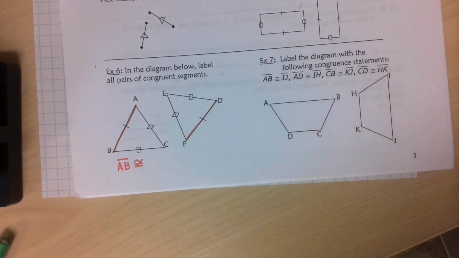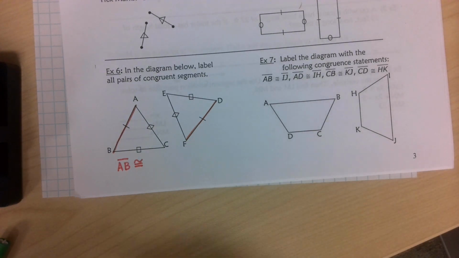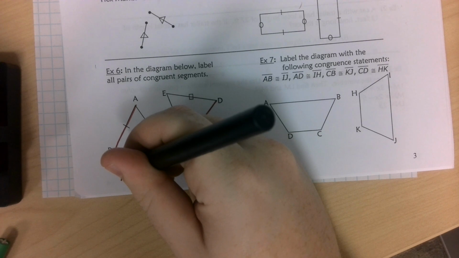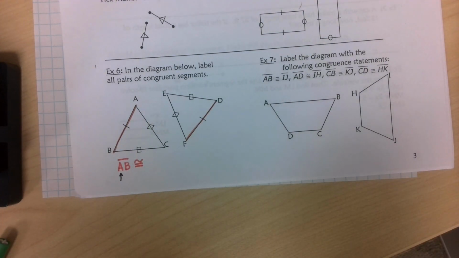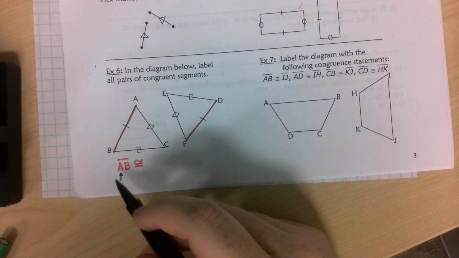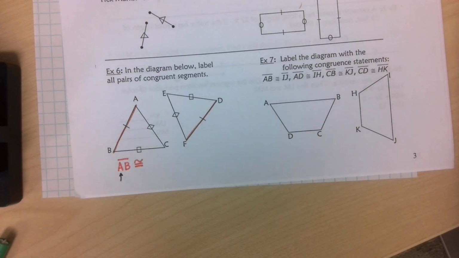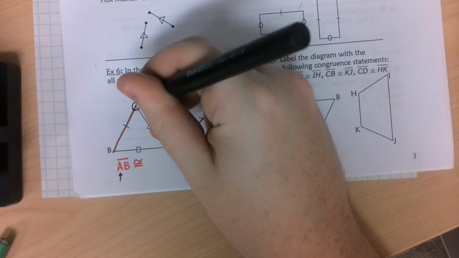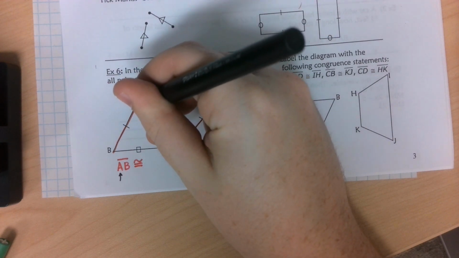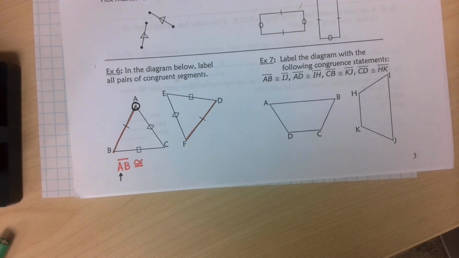Like I said, the order does matter, so we have to get it right. The way to get it right is to take a look at the first letter of your first segment. We have the letter A. We now need to figure out what point in the second figure corresponds to point A, or is the same.